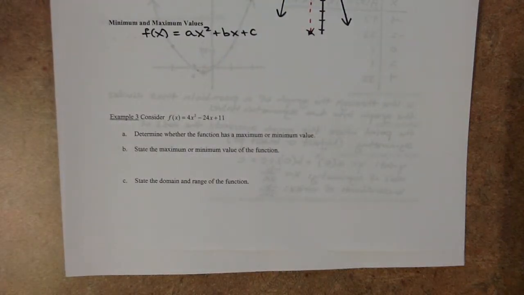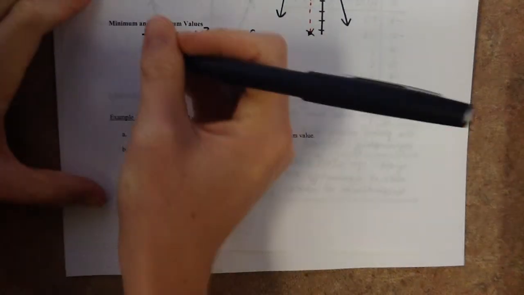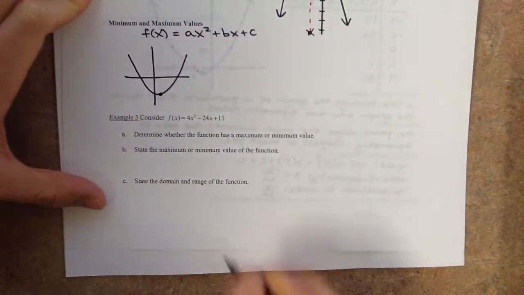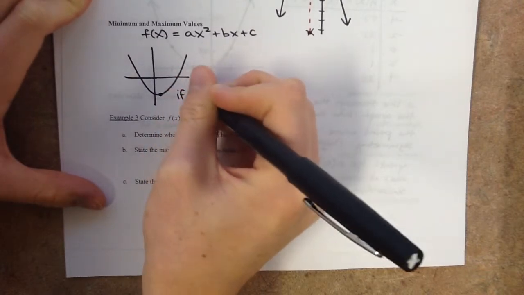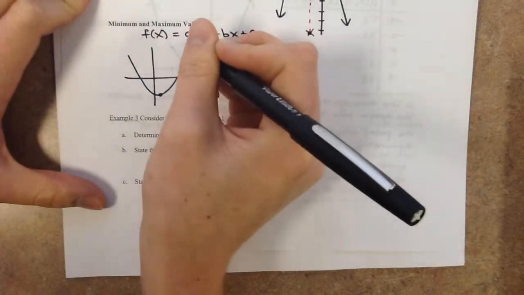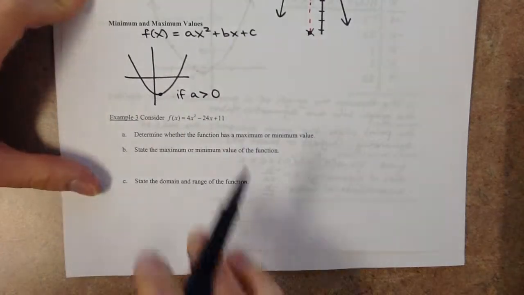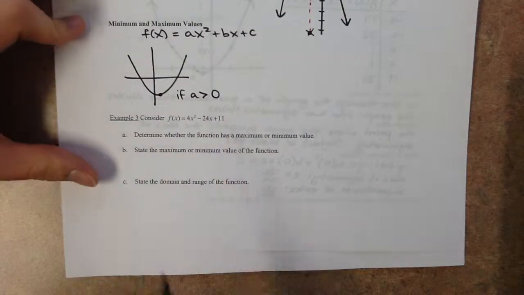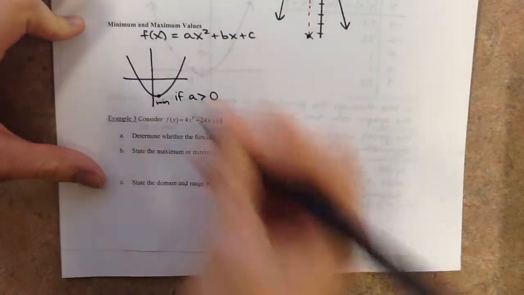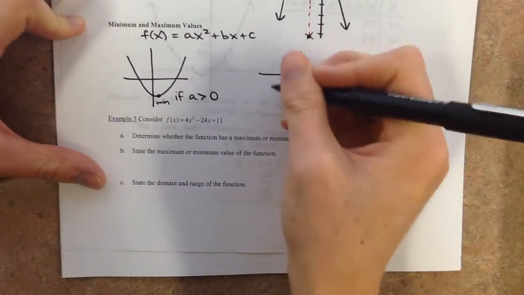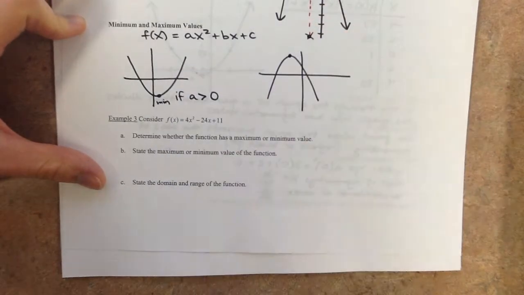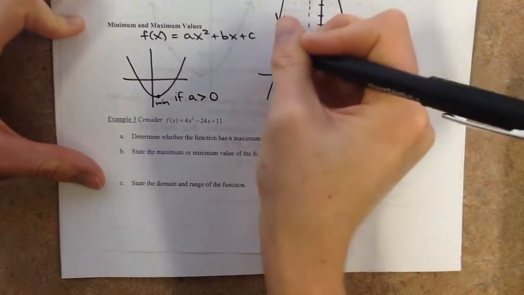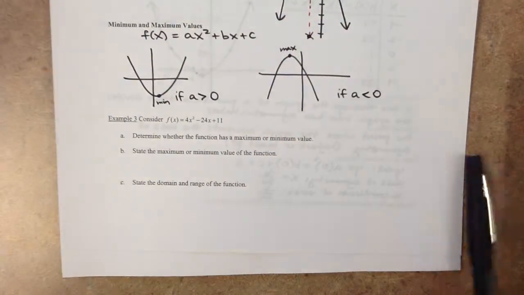It either opens upward and has a minimum value, if a is greater than 0. If this number a, that's attached to the x squared, is positive, then your graph is going to open upward like this and it's going to have a minimum. So that is a minimum value. The graph is going to look like this: it's going to open downward and have a maximum if a is less than 0. So again, that point is a max. Let me just show you a couple of examples.